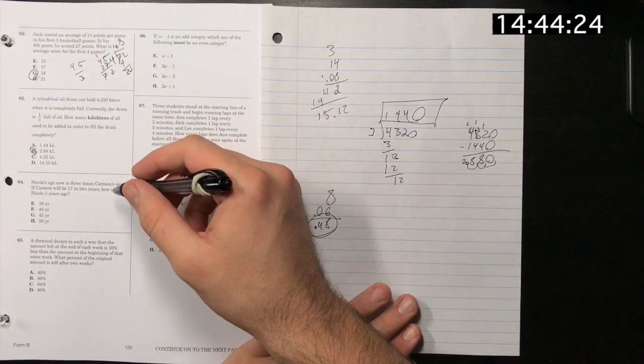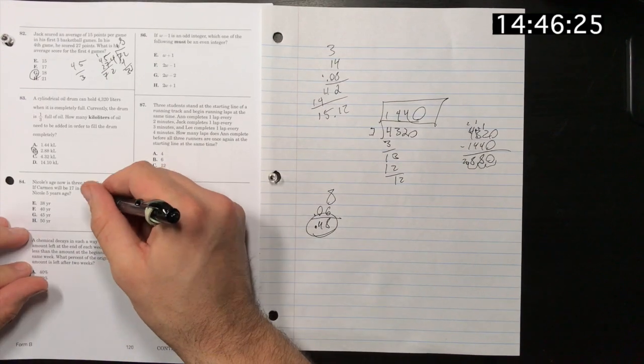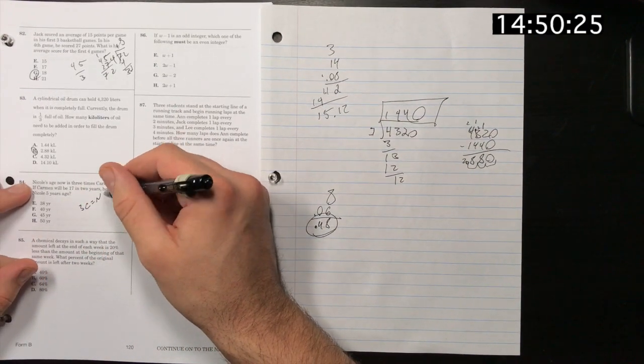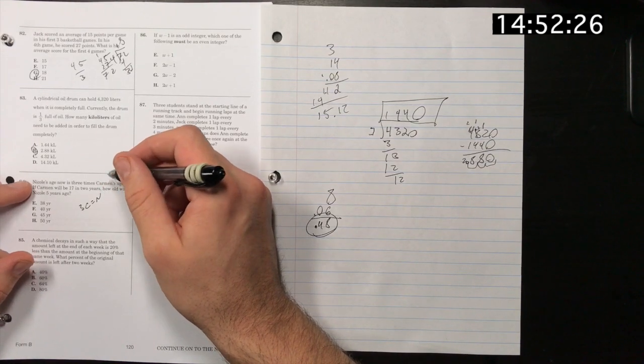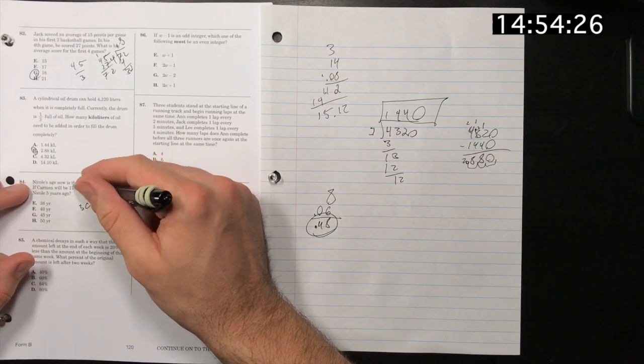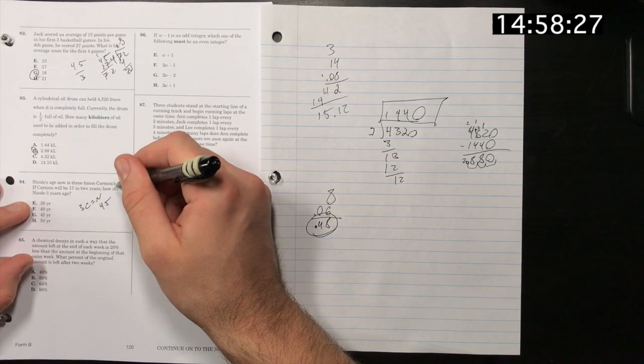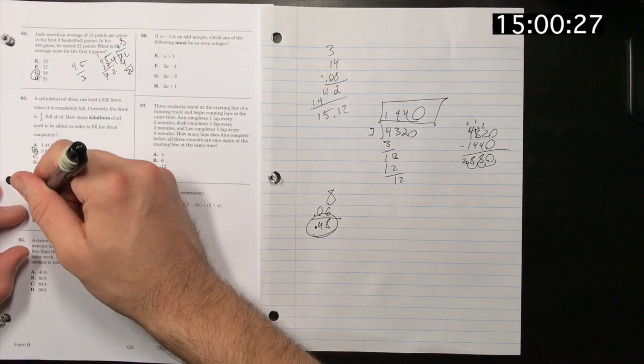Nicole's age is now 3 times Carmen's age. So Carmen times 3 equals Nicole. If Carmen will be 17 in 2 years, how old was Nicole 5 years ago? Well, she's 17 in 2 years. That means she's 15 right now, and that means that Nicole is 45. And 5 years ago, she was 40.